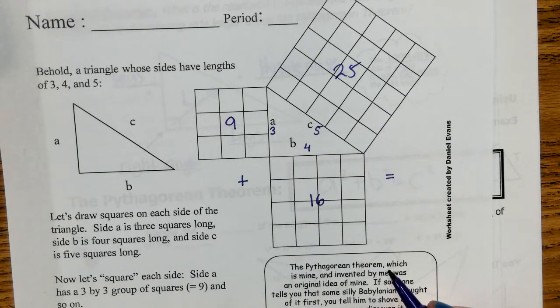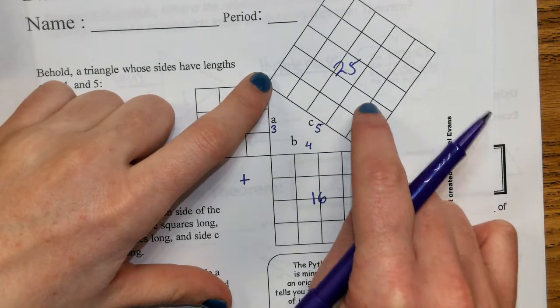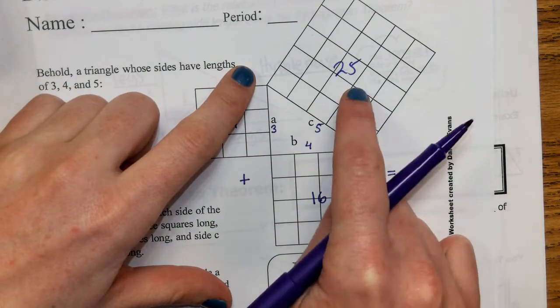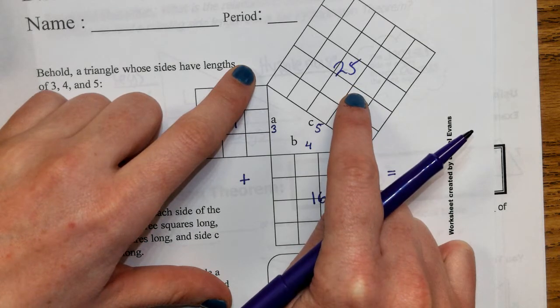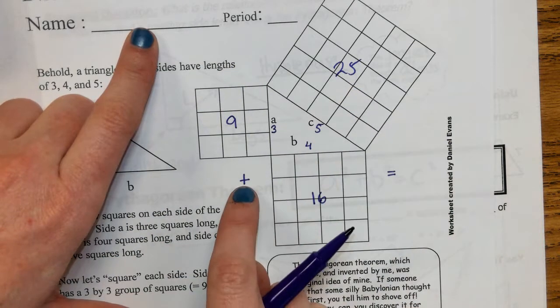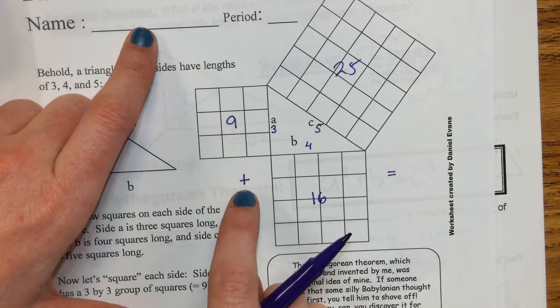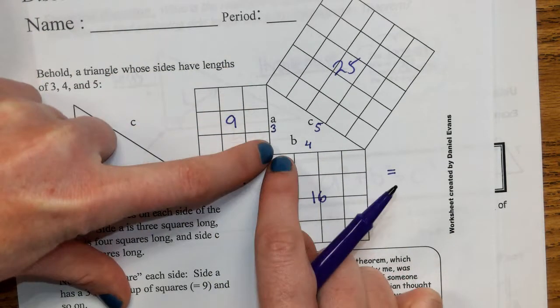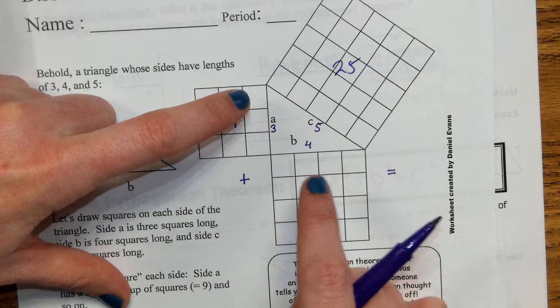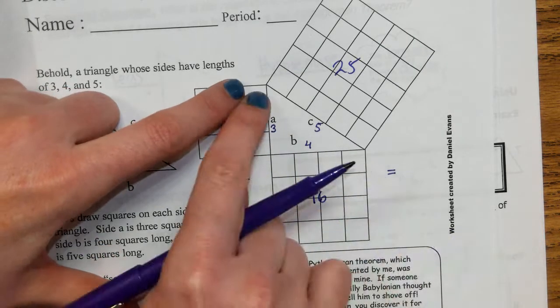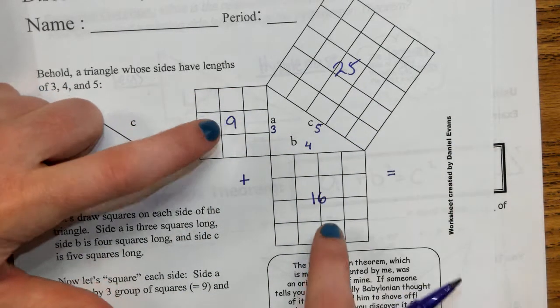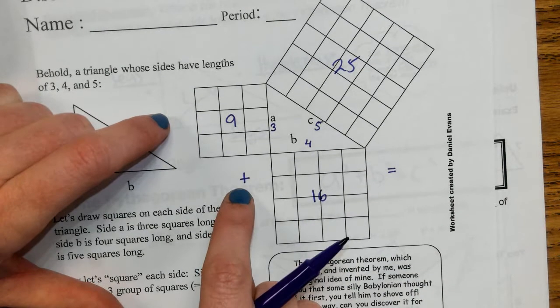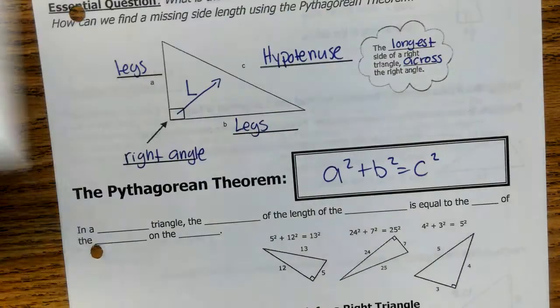Okay, so this is how we say this in words. The square of the hypotenuse, so this is a square on the hypotenuse. This is your hypotenuse. This is its square. C squared is equal to the sum of the squares of the lengths of the legs. So the square on the hypotenuse is the same as these squares added together. And that's all that this stuff means down here.